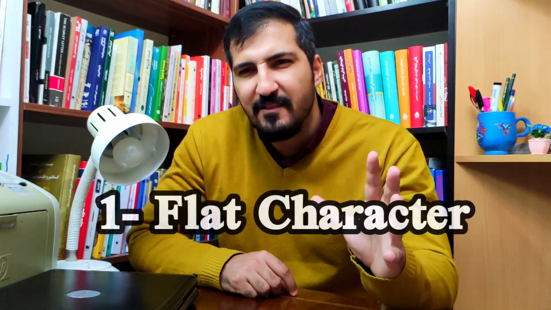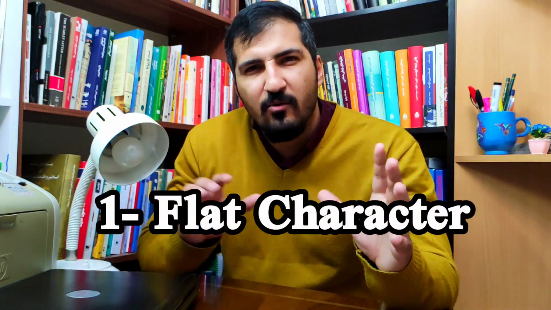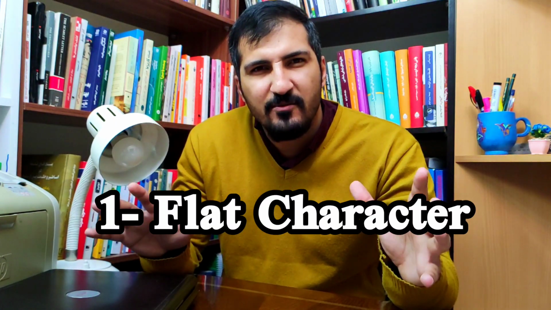The first type of character is flat character. A flat character is only 2-dimensional and is described very generally without details. Usually minor characters in fiction and movies are flat characters who are not changed or developed throughout the story.